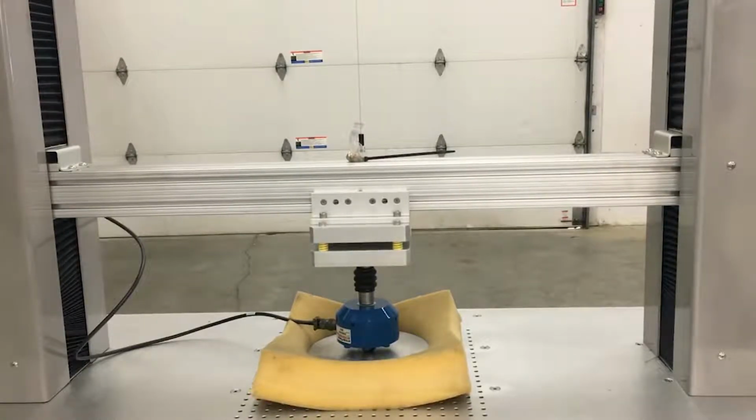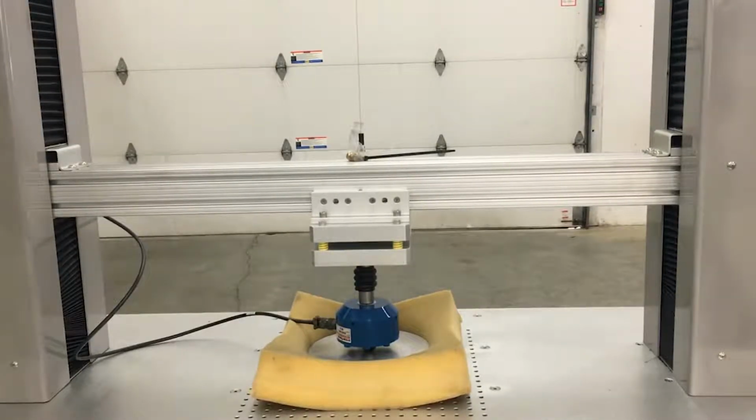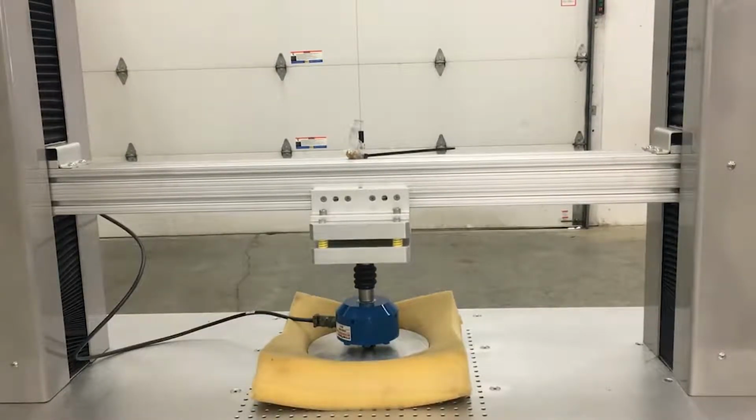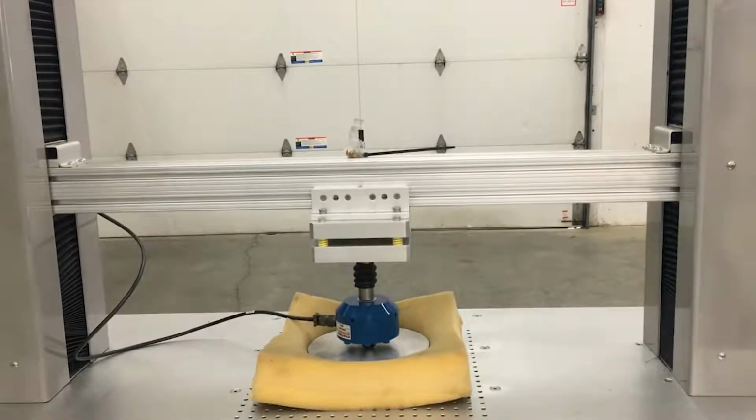You should report the force in newtons required for the 25% and the 65% indentation or other indentations. These values are known as the IFD values. Record the length, width, and thickness of the specimen if non-standard, and the ratio of 65% to 25% IFD values.